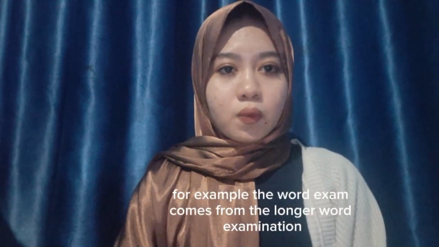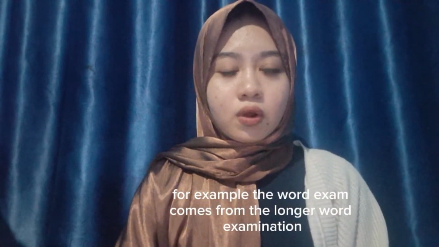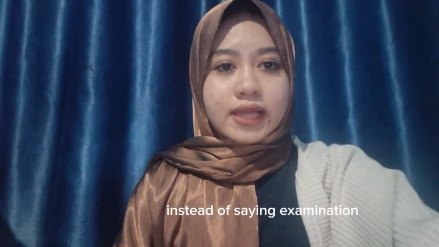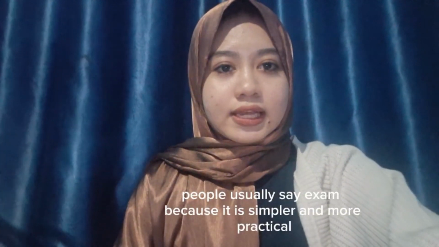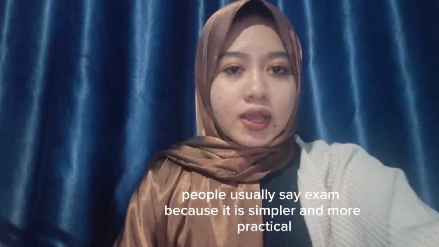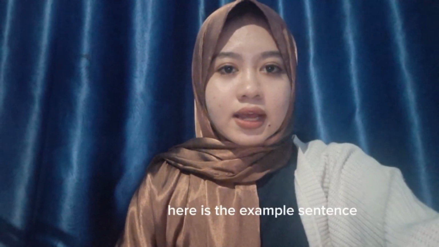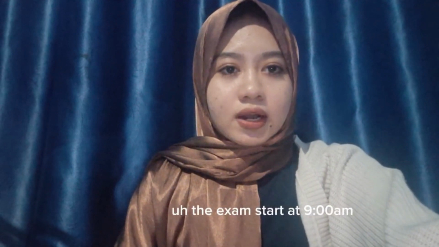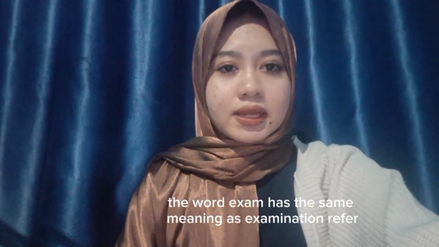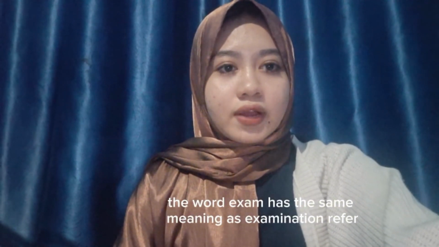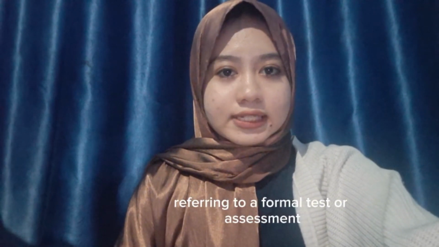For example, the word exam comes from the longer word examination. Instead of saying examination, people usually say exam because it is simpler and more practical. Here is the example sentence. The exam starts at 9 a.m. In this sentence, the word exam has the same meaning as examination, referring to a formal test or assessment.